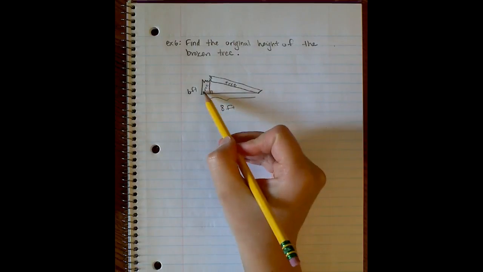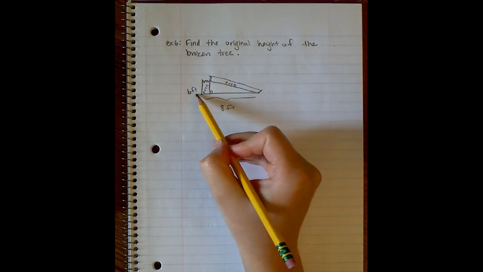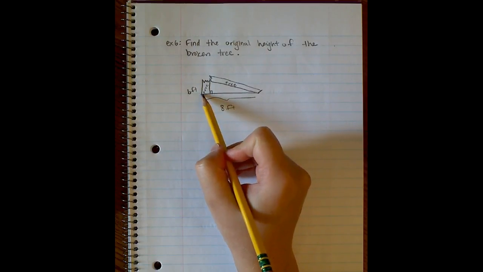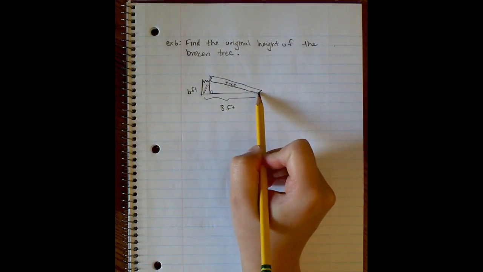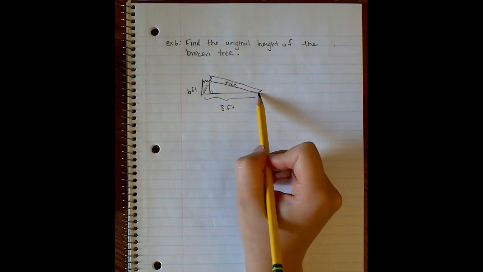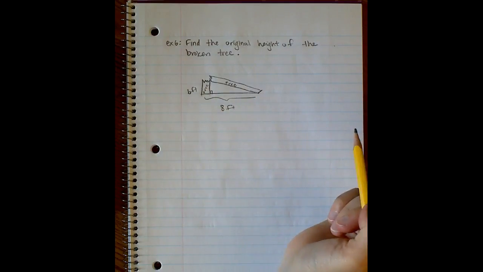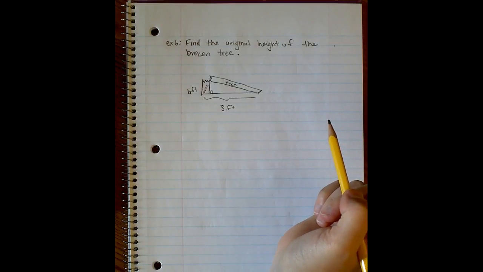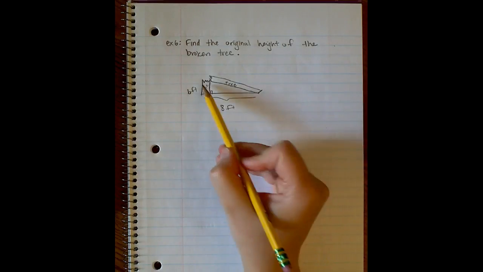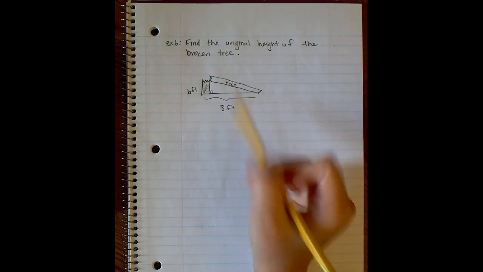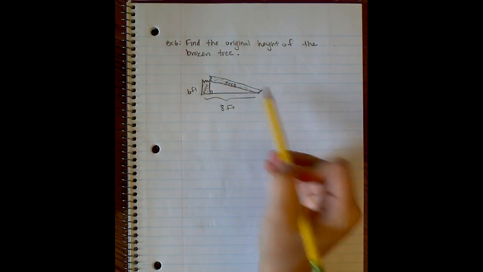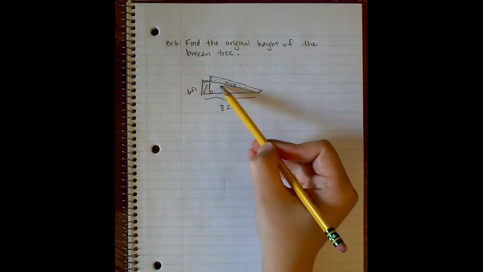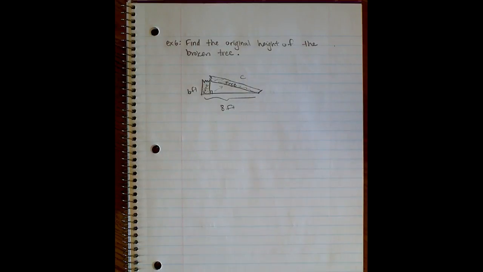So the section of the tree that is still standing is 6 feet tall. And the distance from that part of the tree to where the tip of the tree has fallen is 8 feet. So we want to find the original height of the broken tree. That means the entire, both pieces of the tree. So that 6 feet plus whatever this is, which we need to figure out, right? And since that is across from the right angle, that is our hypotenuse.